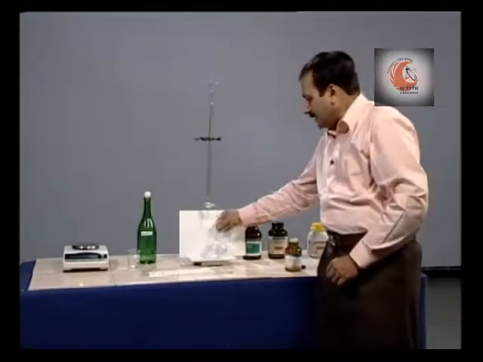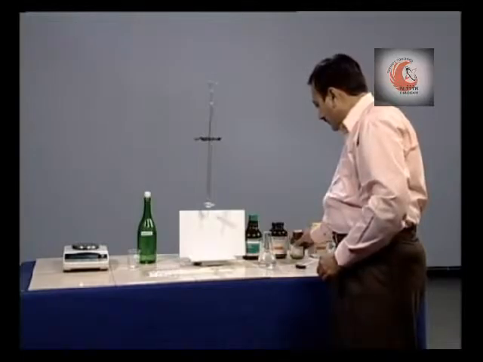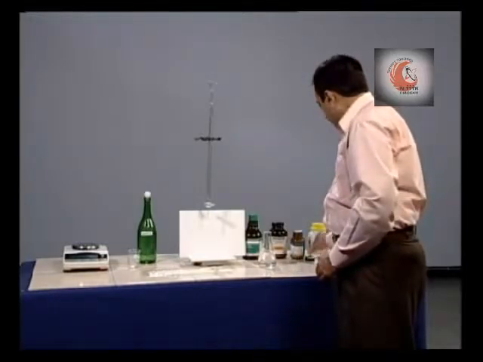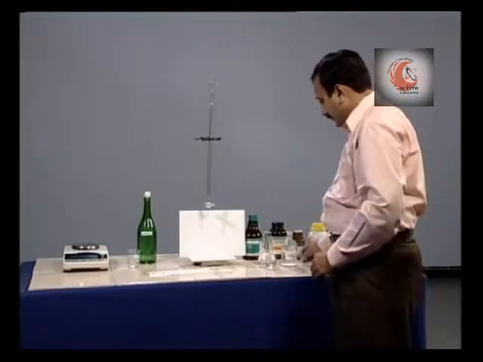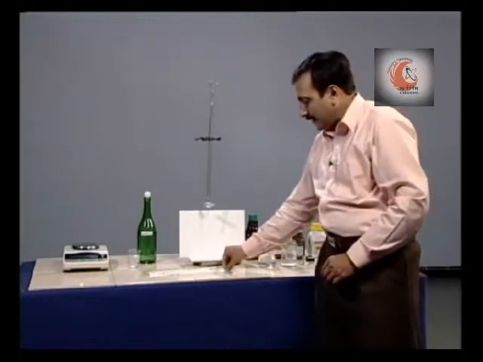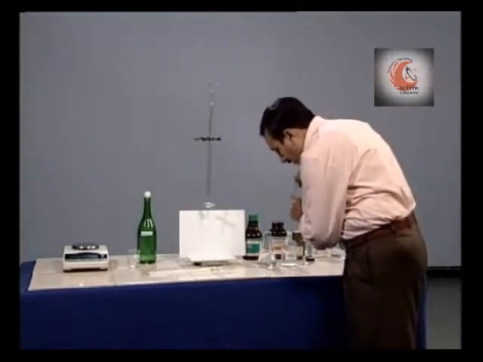Now, we will add starch solution. Dispense 1 ml of the supernatant.